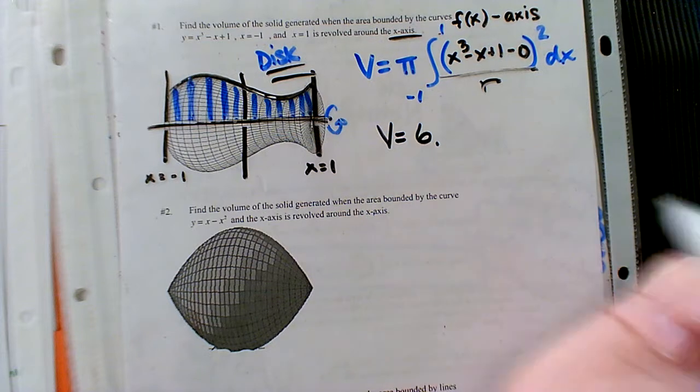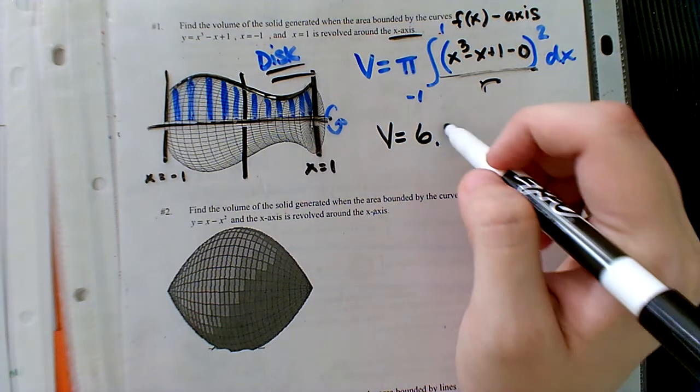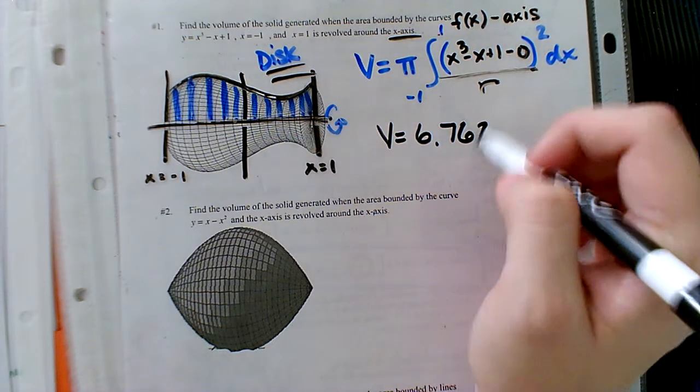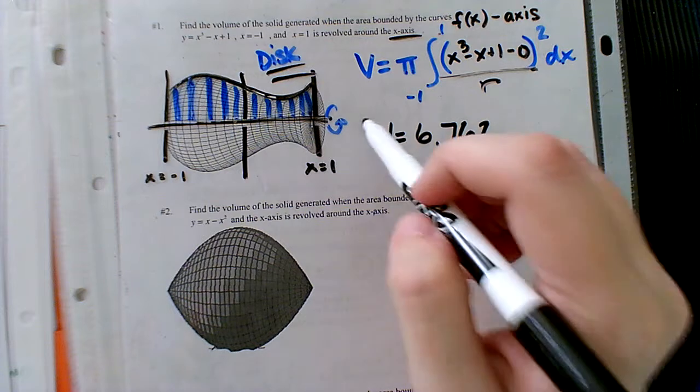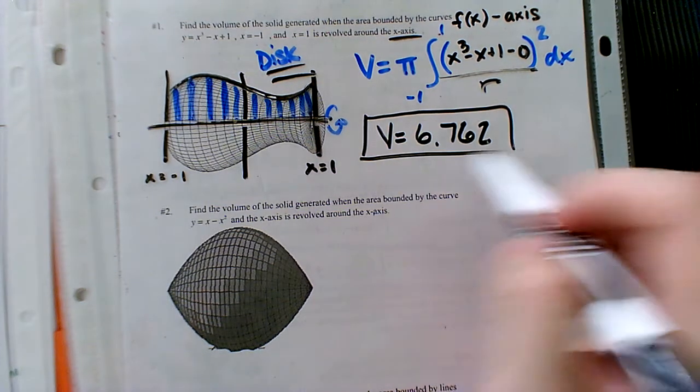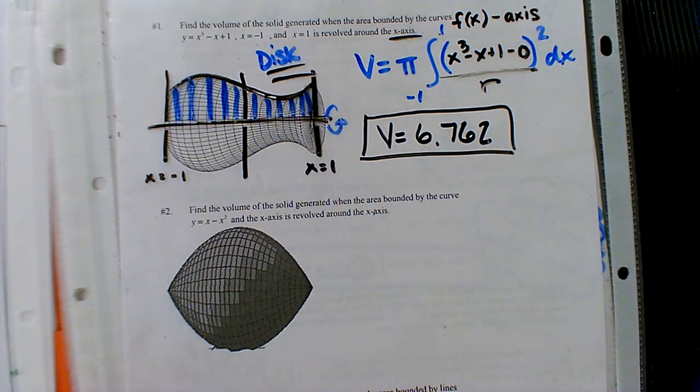I got 6 point something. Does that sound about right? 6.762. Can we get that? All right, half the battle is our setup. Okay, trying to figure out what the equation should look like. I know you guys can type it in. We just got to make sure our setup is correct.